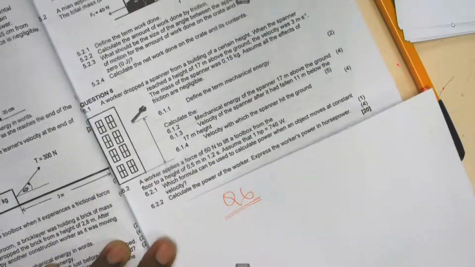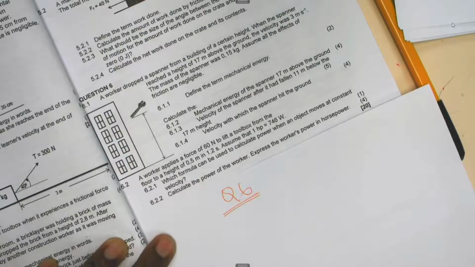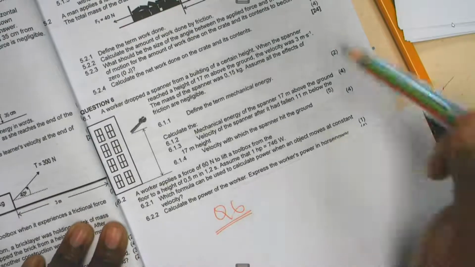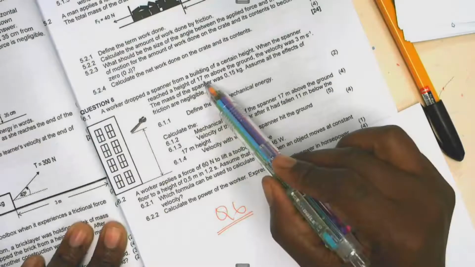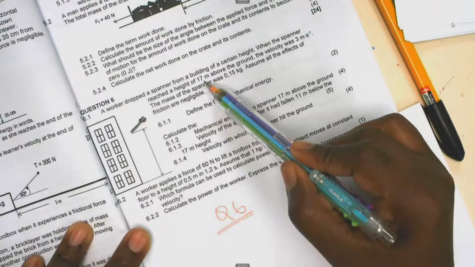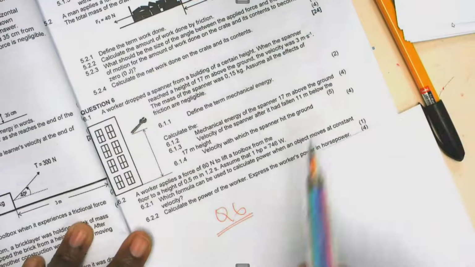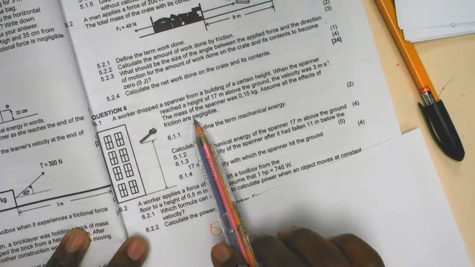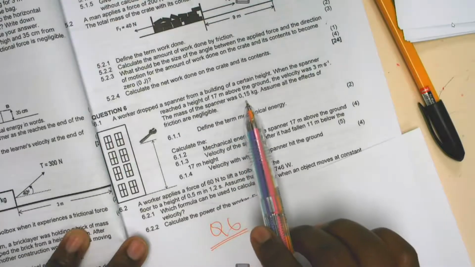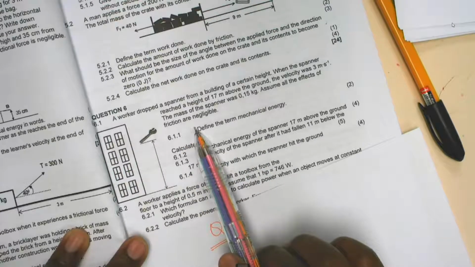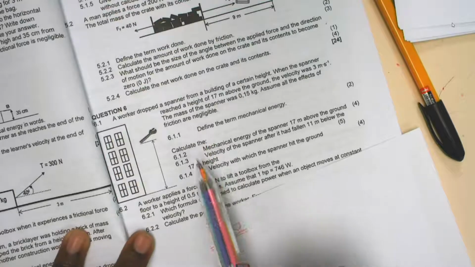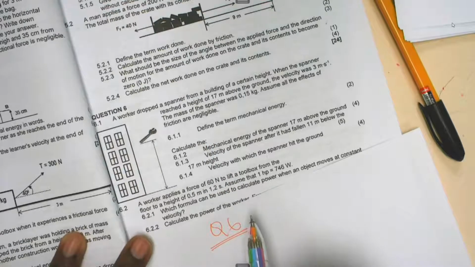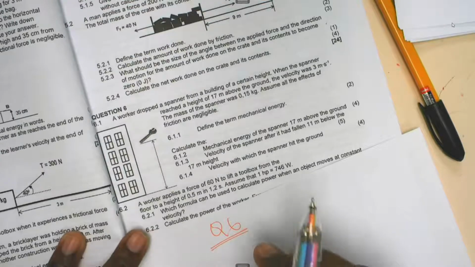it says a worker dropped a spanner from a building of a certain height. When the spanner reached a height of 17 meters above the ground, the velocity was 3 meters per second. The mass of the spanner was 0.5 kg. Assume all the effects of friction are negligible.